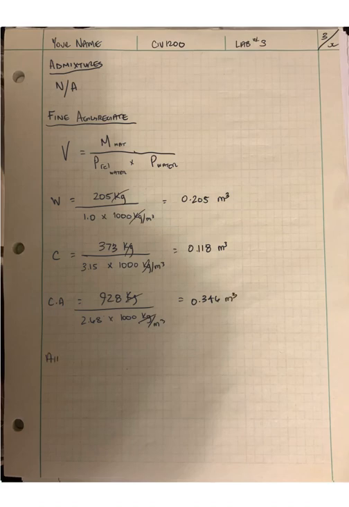And finally our air, which as we identified is 0.02 meters cubed. Right? So when we add all of this up, what we get is 0.689 meters cubed.